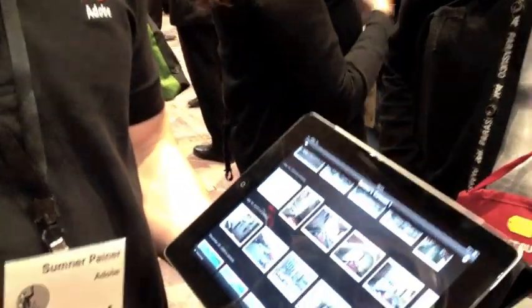At CES 2012, and I'm talking to Sumner from Adobe about Adobe Carousel on the iPad. Hi, how are you doing? Good. So Adobe Carousel is the first of its kind application that brings your whole photo library to the tablet, to the phone, right here, and to your Mac, to the desktop.